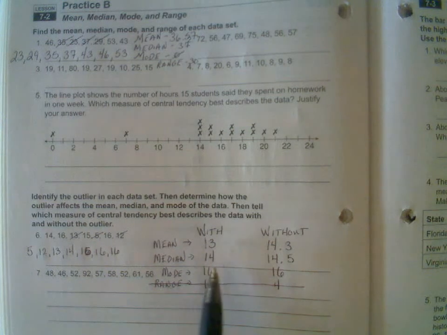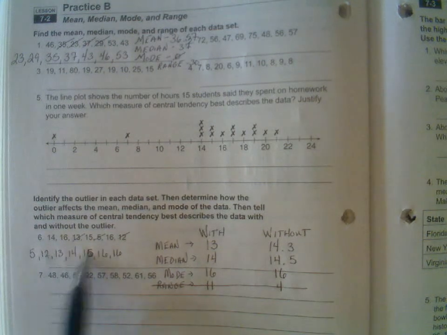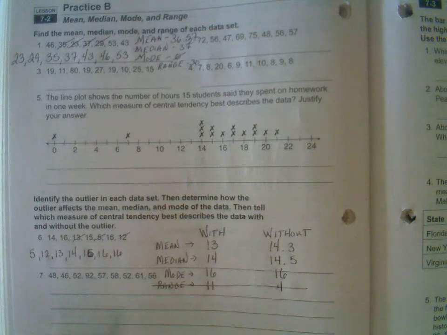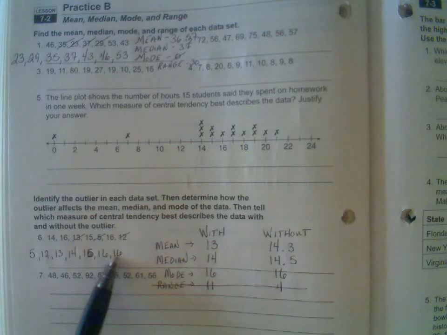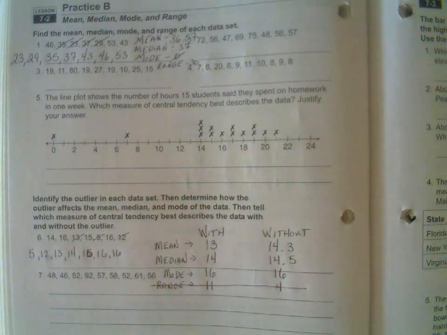The number that best shows where most of these numbers are, all of them, including the 5, would probably be either the mean or the median because it's kind of in the middle of this set here. There's some below, there's some above. The mode is way up towards the bigger end. Even though there's a couple of them, it really doesn't best represent the numbers. So with the outlier, you could best make a case for the mean or the median, the 13 or the 14.